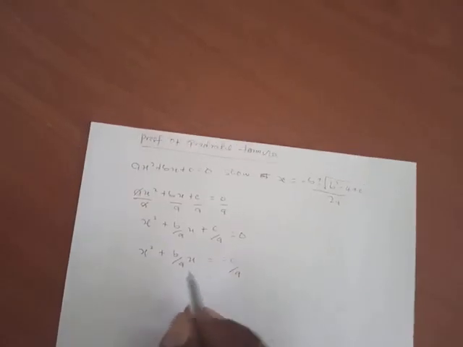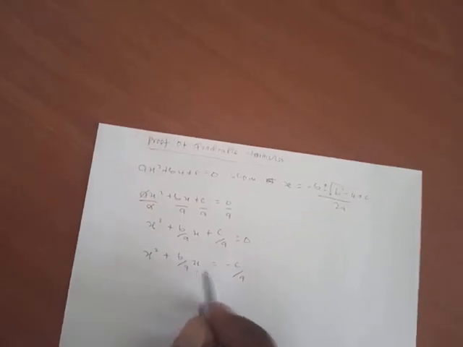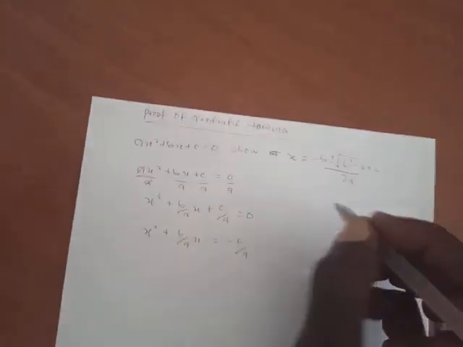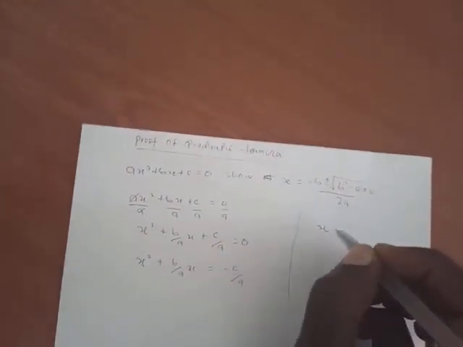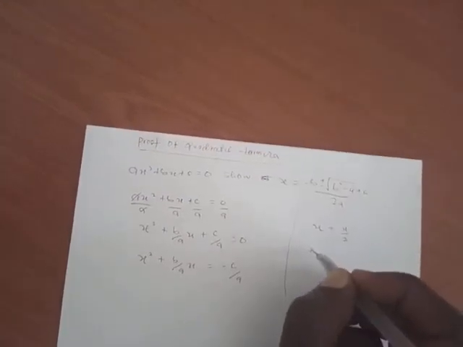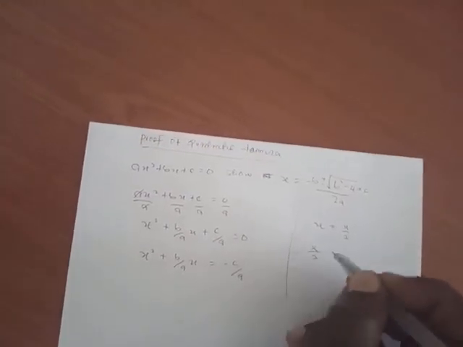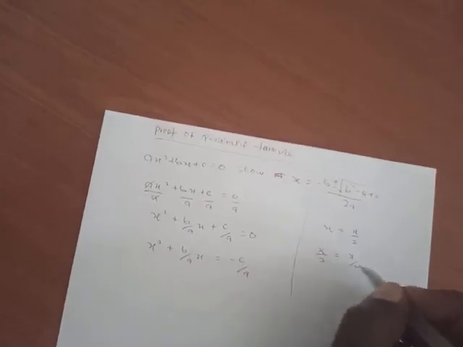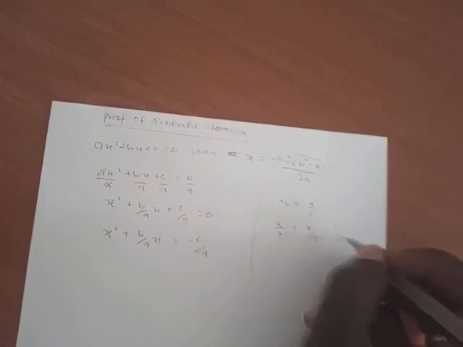Now we add the square of half of the coefficient of x to both sides. Let me do it here. Half of x is the same thing as x over 2, and half of x over 2 is x over 4. It means that we multiply anything by half in order to get its half.